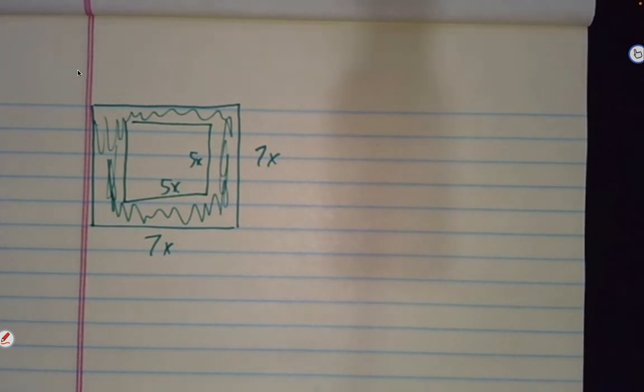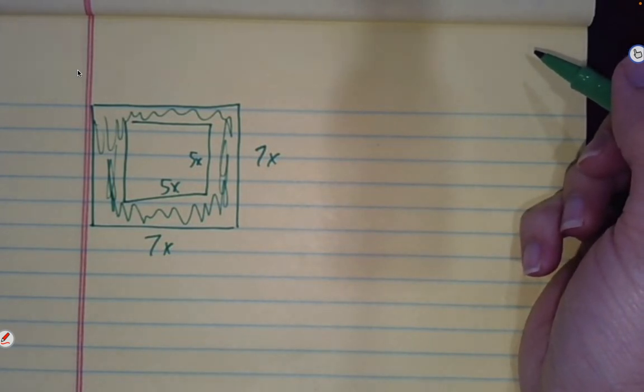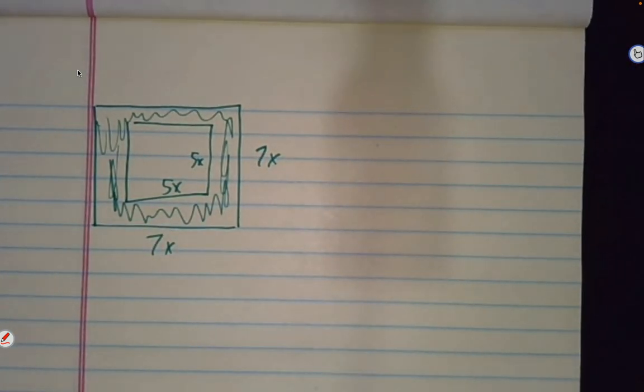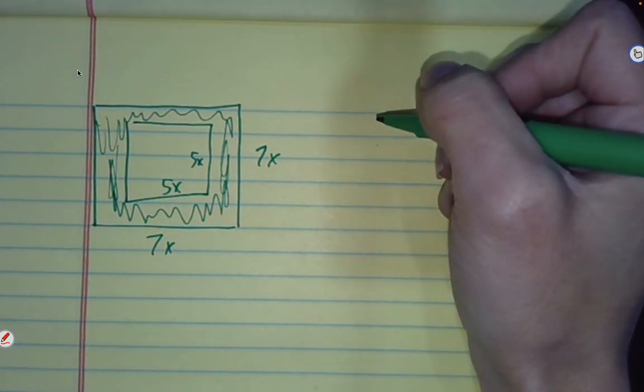And how do you find the area? It is length times width. No, well, that's volume. The area is just going to be length times width, okay? Because it's flat, an area is flat, there is no height. So that's why it's length times width. Now, if I was doing volume, we would take that area and go up. Okay, so length times width, what's 7x times 7x?